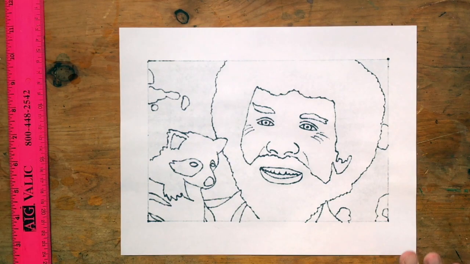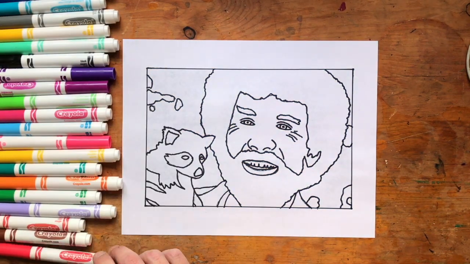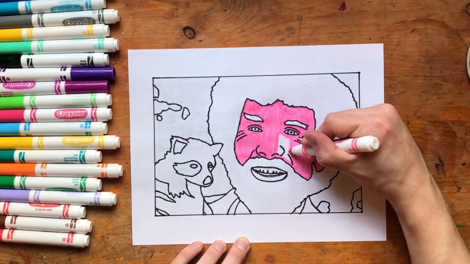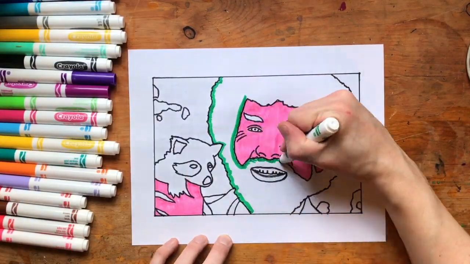Then on the back, I'll retrace everything again, and I have my line drawing. I'm going to really fast color in my picture with lots of bright colors here.